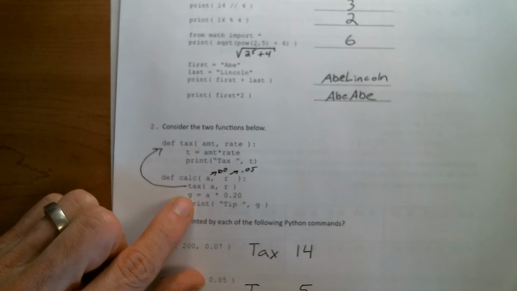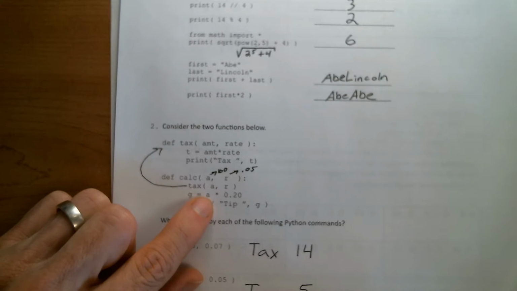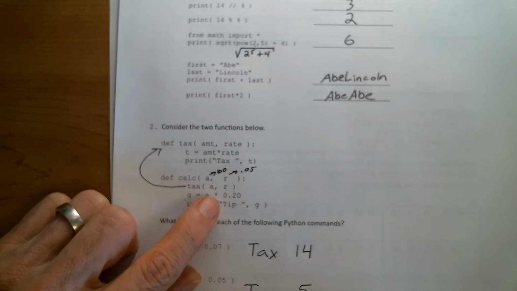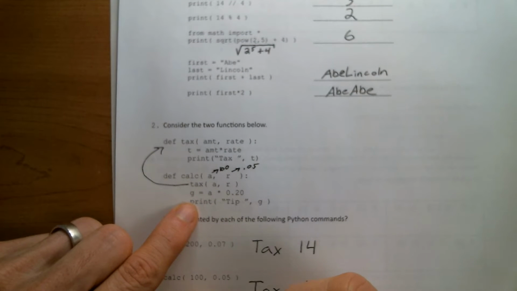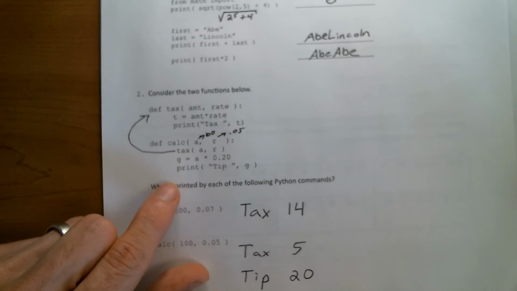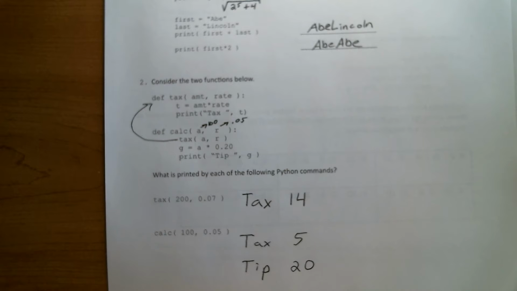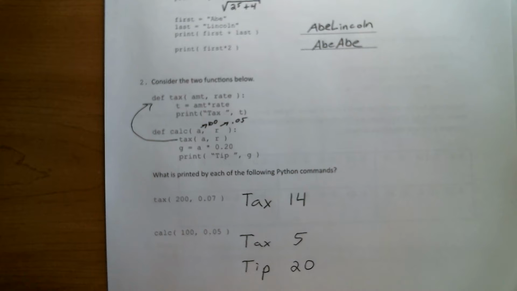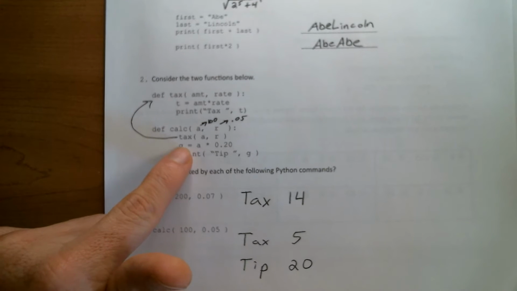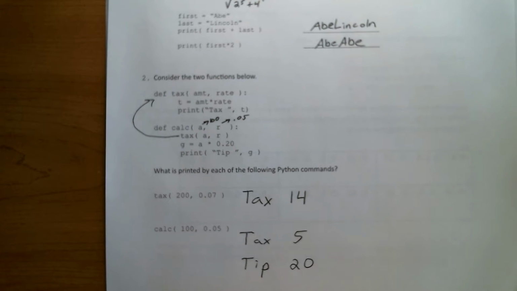We do the calculation G equals A times 0.2. So basically 20% of 100. And then we print out tip. And because it's a new print statement, it would go on the next line, and it would be tip 20. All right, so you need to be able to analyze functions, analyze calls to functions, and understand how the numbers and the inputs flow throughout the program.